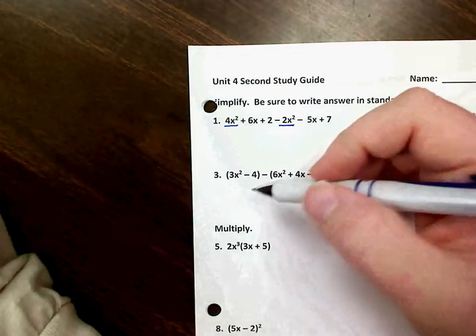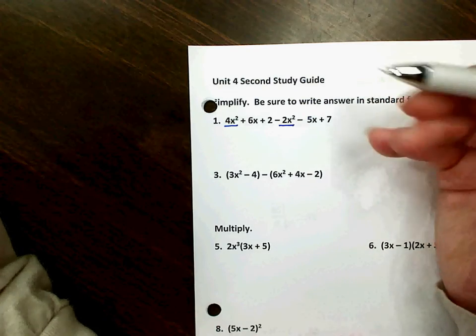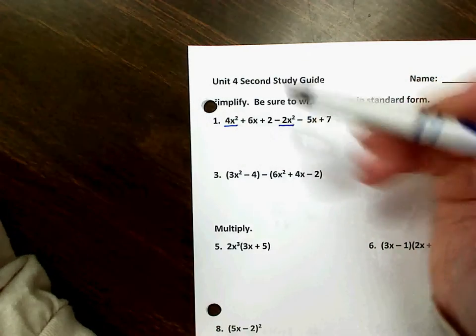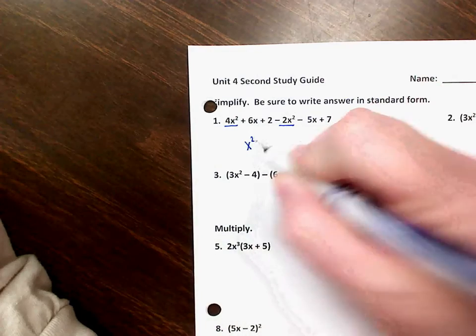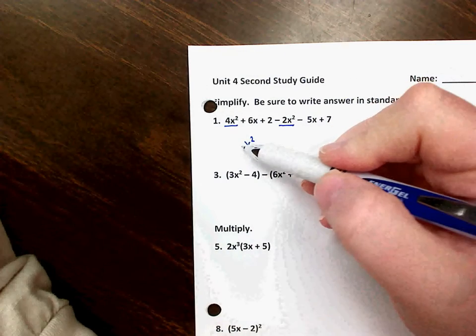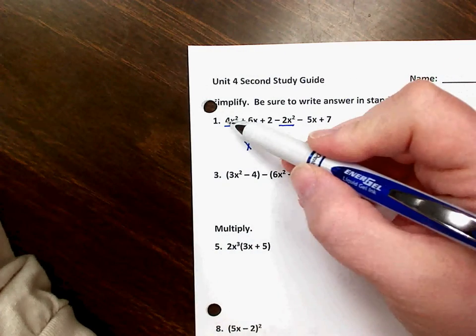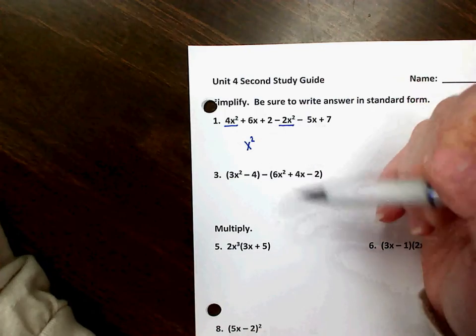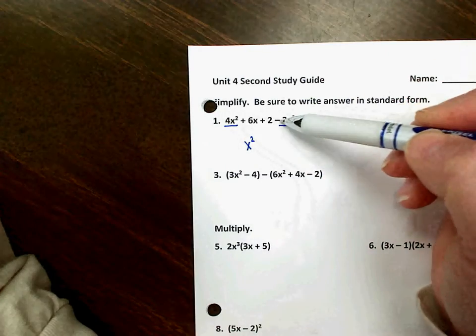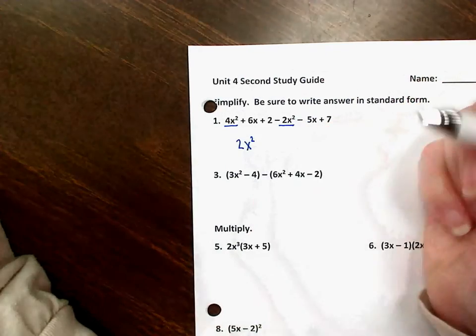When you add cats to cats, you still have cats. So when you add x squareds to x squareds, you're still going to have an x squared. It's just how many of them do you have. That's where the numbers in front tell you how many you have. So we had 4 and we subtracted 2, so we have 2 of them remaining.